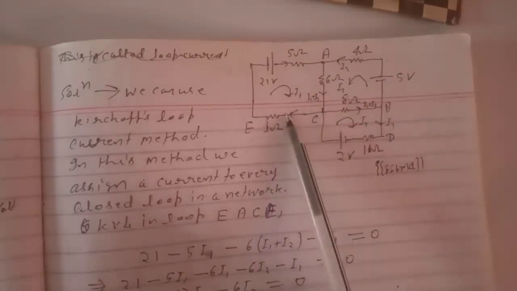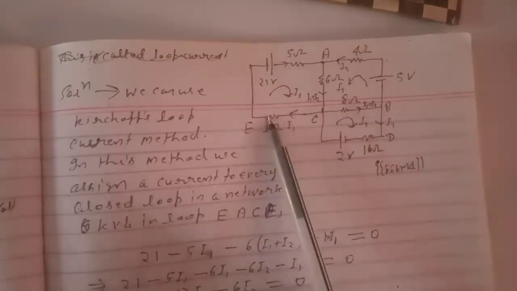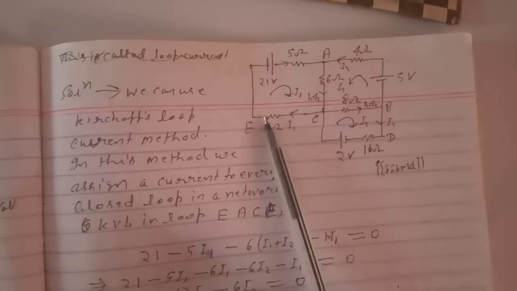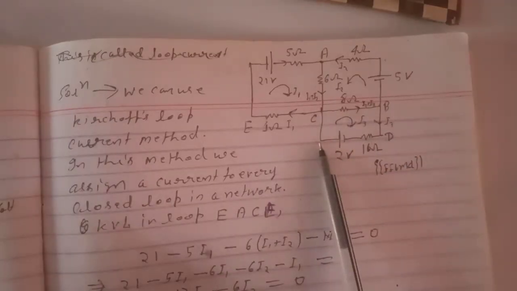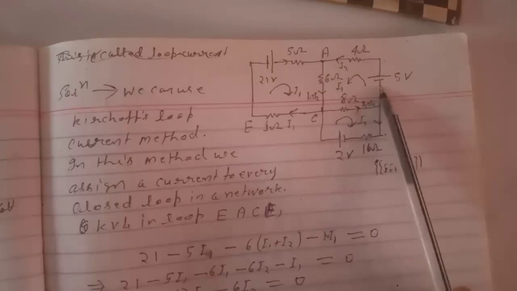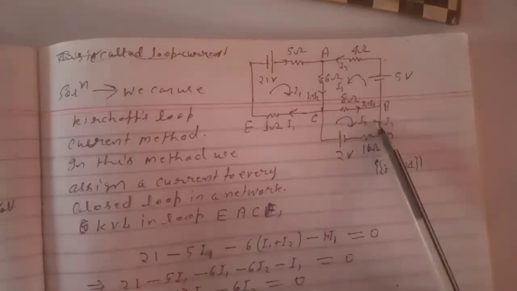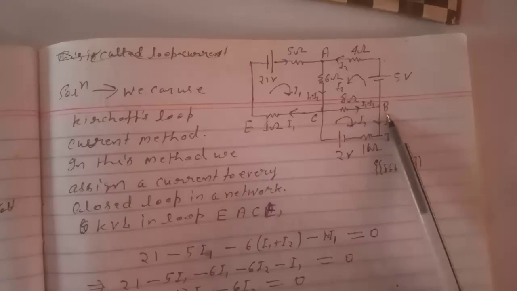Again I1 goes in this direction, and here I2 plus I3 current is going, and in this I3 current is going, because at this point if there is I2 plus I3, then I2 current will go in this direction and I3 current will go in this direction.